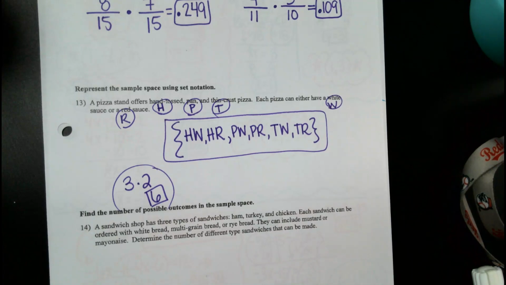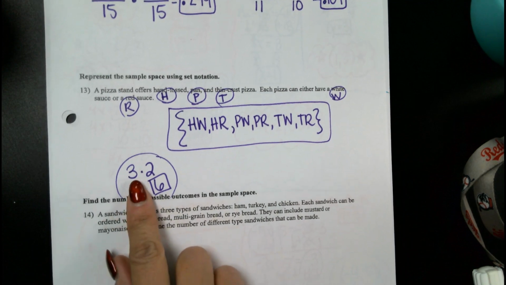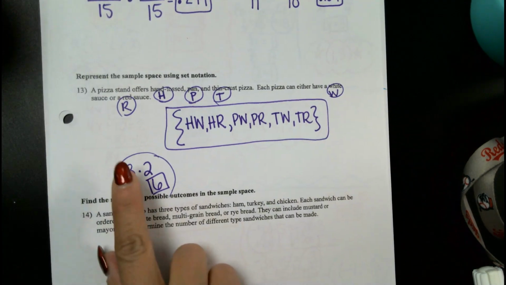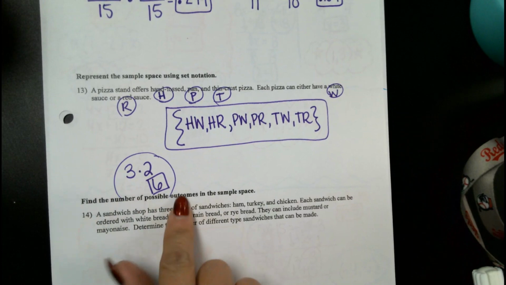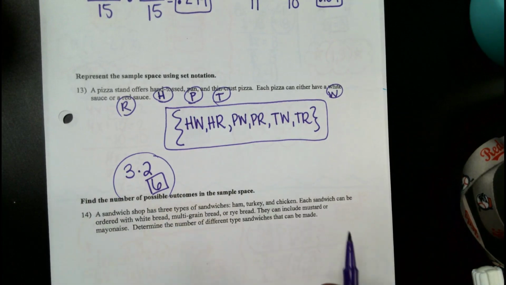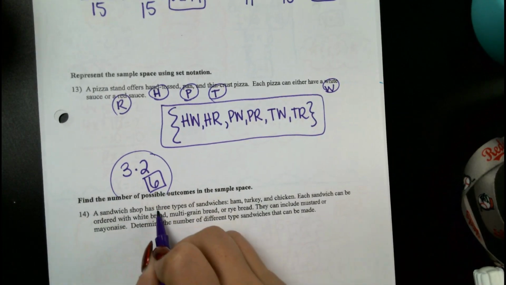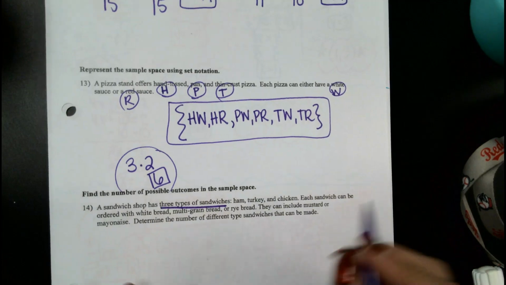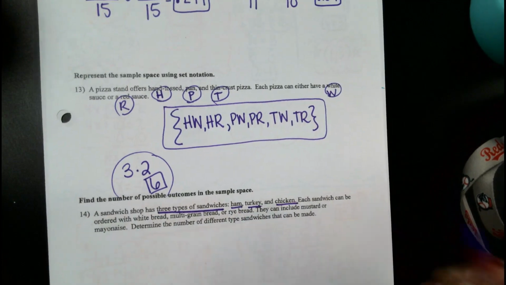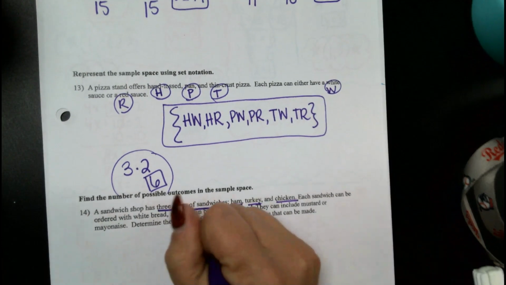And then last problem, and then we're finished. It says find the number of possible outcomes. So they're wanting us to do this. Number 14 is wanting you to do the what times what times what and figure out the total. So a sandwich shop has 3 types of sandwiches: ham, turkey, and chicken. So put the number 3 on your paper.